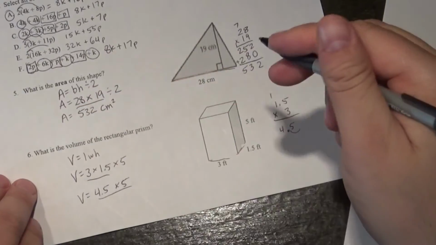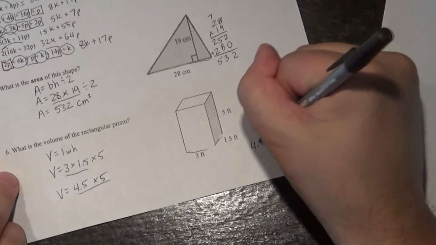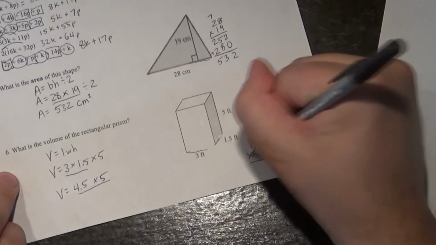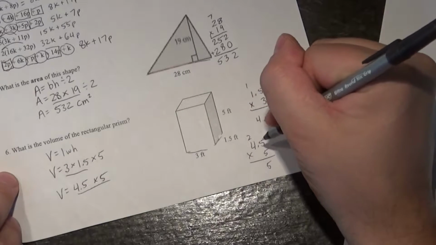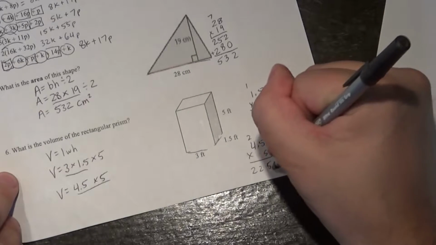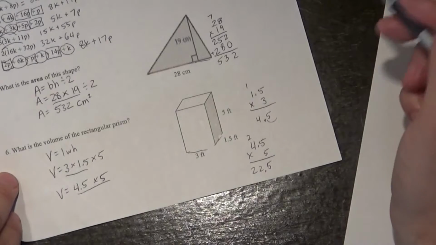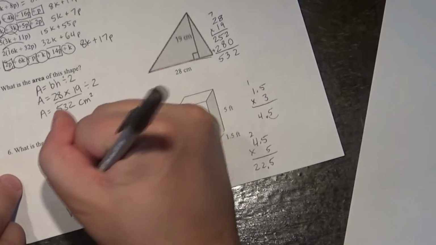Now I can worry about that problem. So let me do that. I have 4 5/10 times 5. Again, worry about the decimal later. 5 times 5 is 25. 5 times 4 is 20 plus 2 is 22. Now I put that decimal in one space over. That's 22 and 5/10.